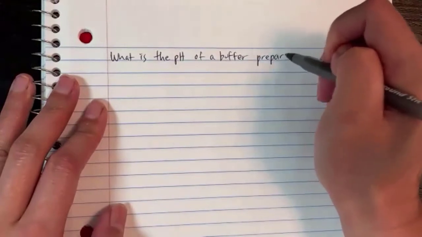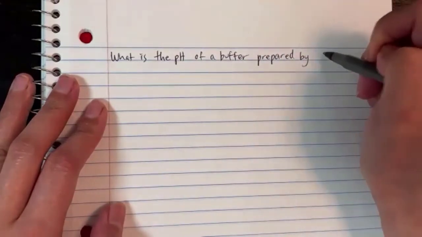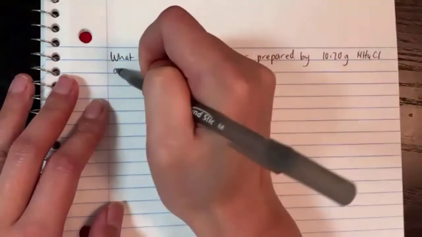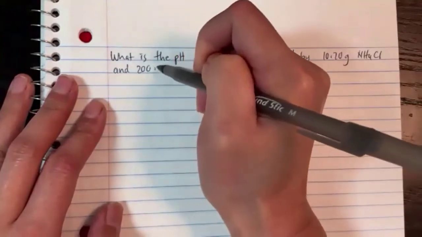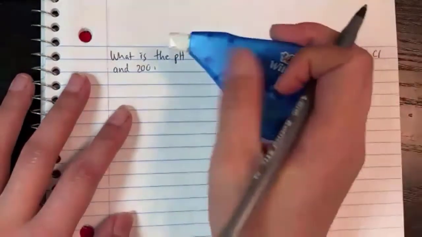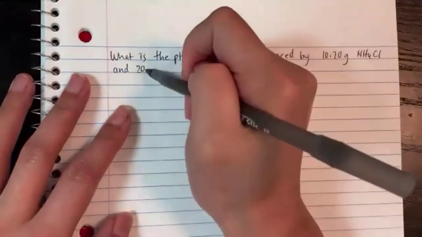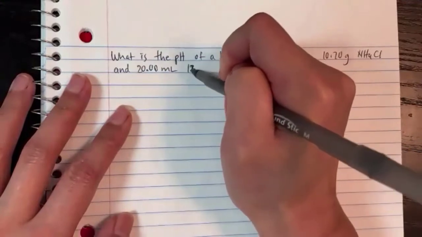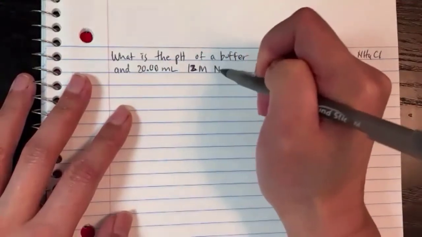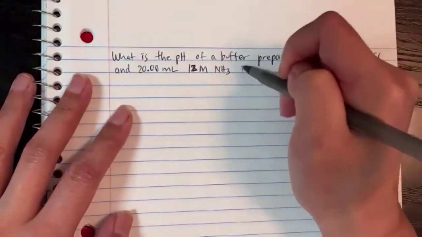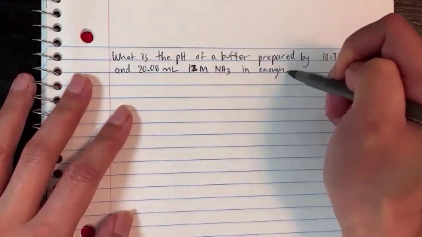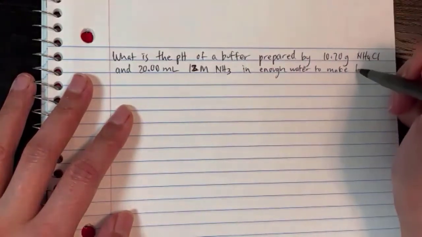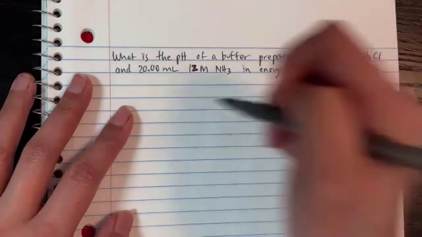Prepared by 10.70 grams NH4Cl and 20 mL of 12 molarity NH3 and enough water to make 1 liter of solution.